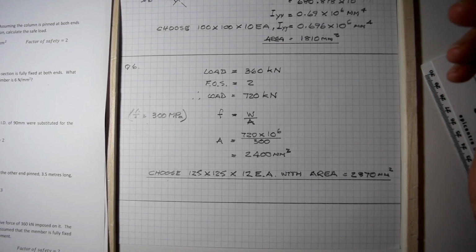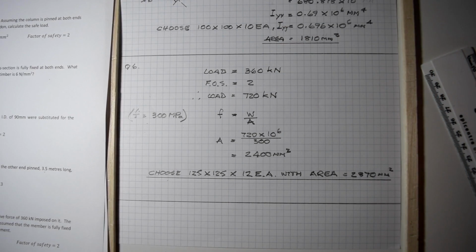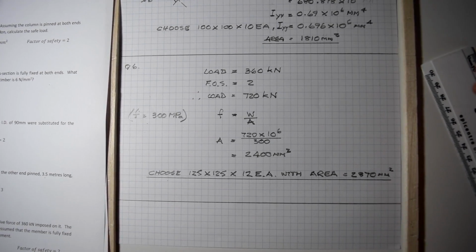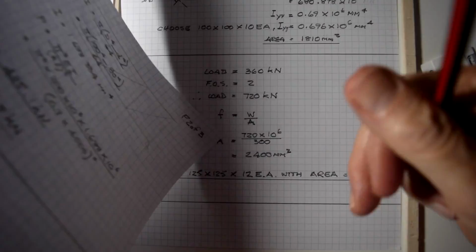Now, the one thing that I've just noticed, and as I always tell my students, this is my first mistake in 20 years. I'm only joking, of course.